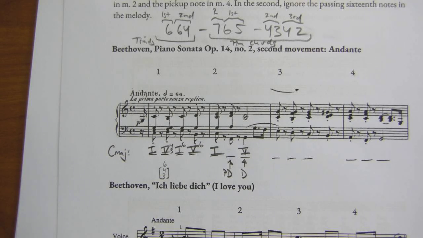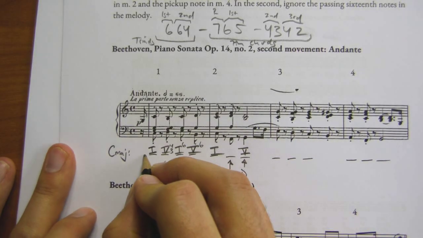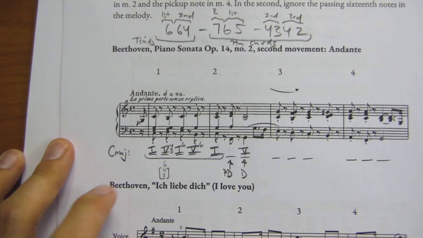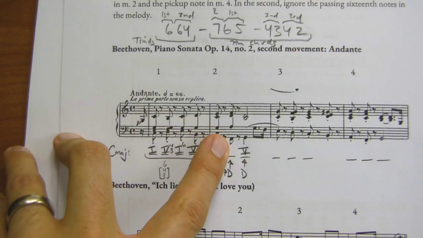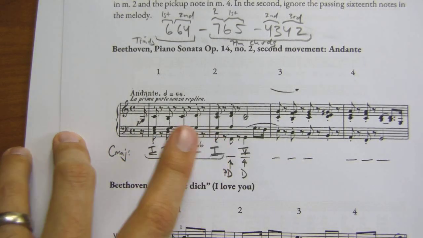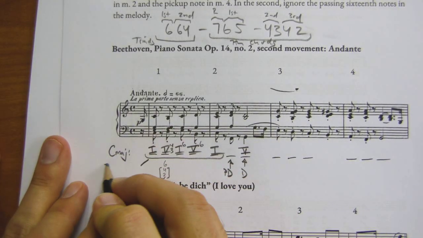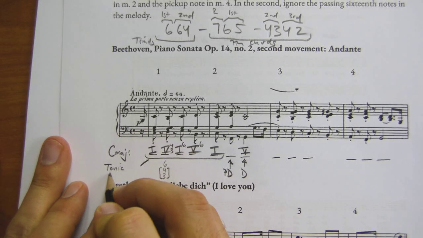So we'll say that all of that is prolonging the tonic. Even within this, it's tonic, dominant, tonic, dominant, tonic, but we'll think of the tonic as being in effect for this whole thing. So this big bracketed chunk here is tonic prolongation.